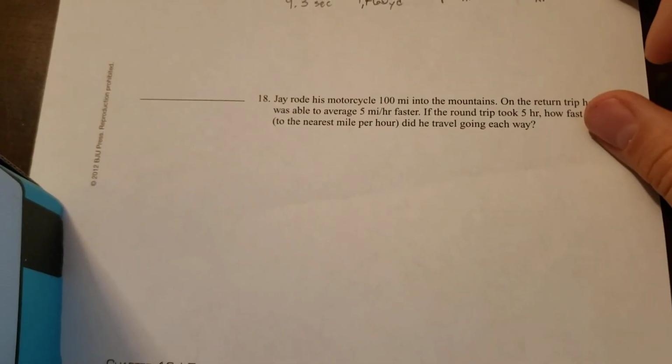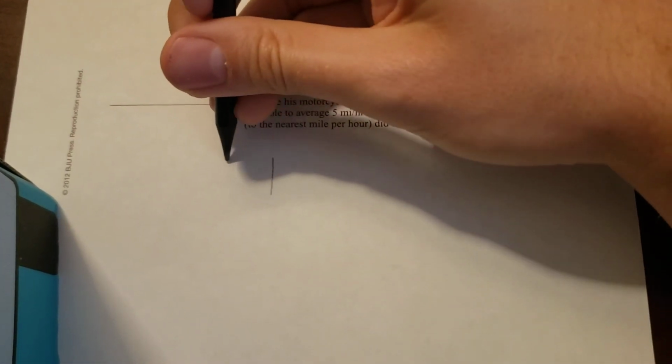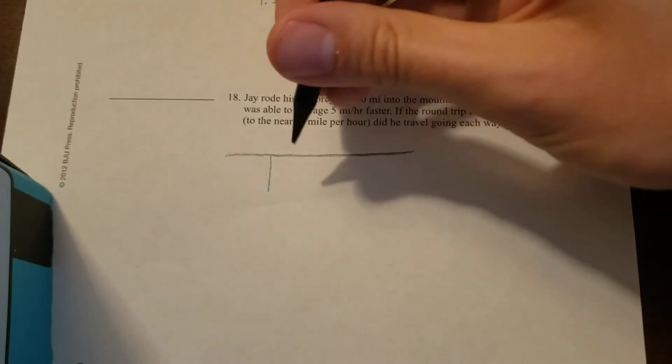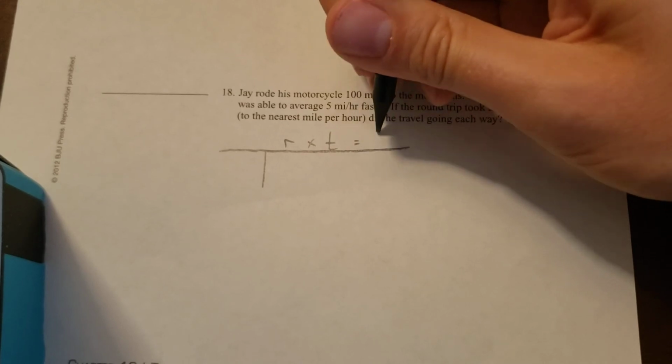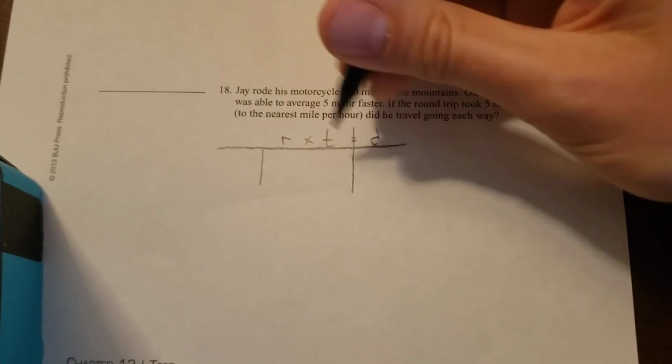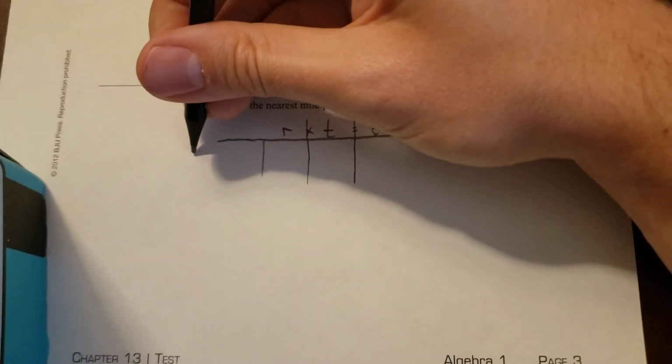Okay, I'm running out of time. I might need to do a second video, so why don't I just set these up for you. Again, this is going to be rate times time equals distance. We have the going and returning.